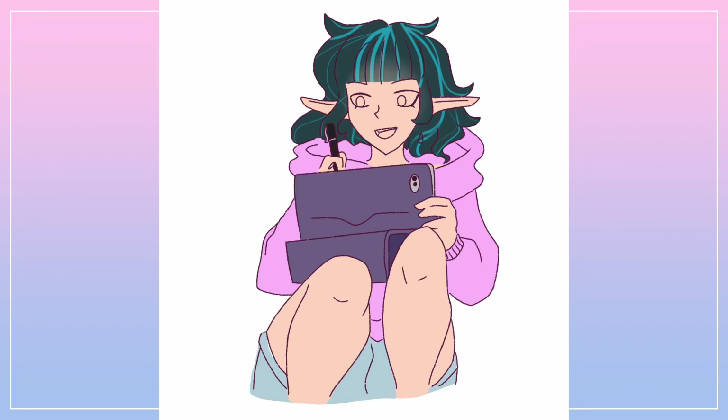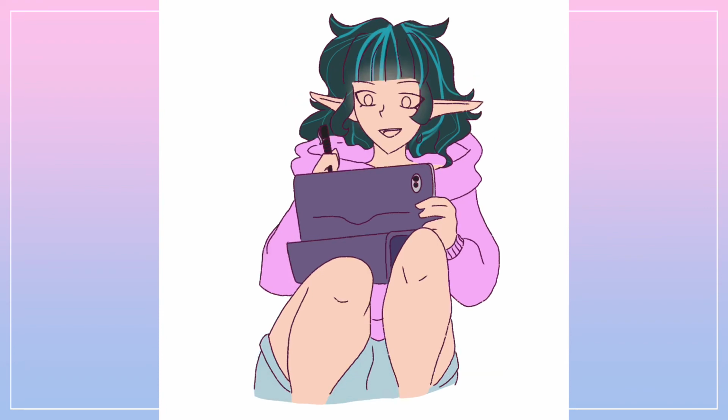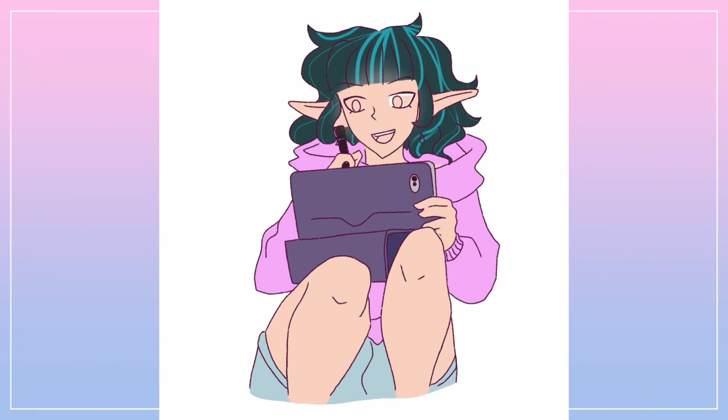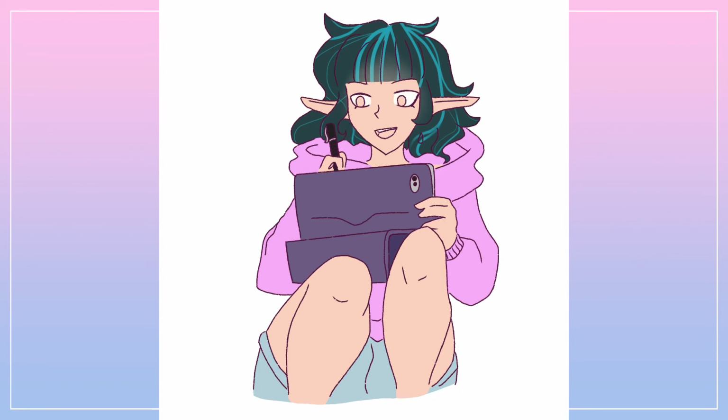If you're wondering about the elf ears, I just do that because I feel like some kind of fairy child inside, and I want to be that. So I just draw long pointy ears on myself. But you know what? I'm an elf. Shut up.